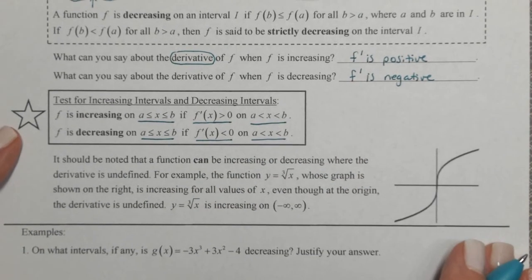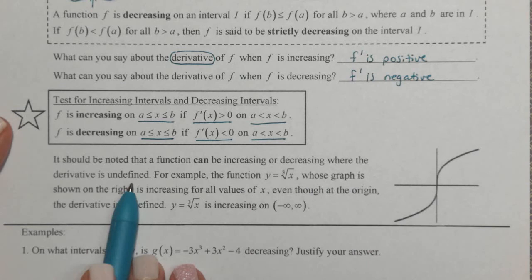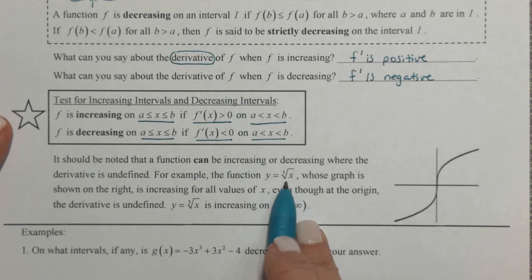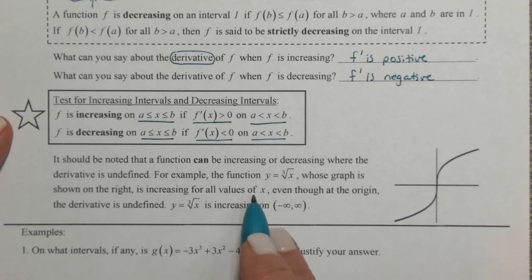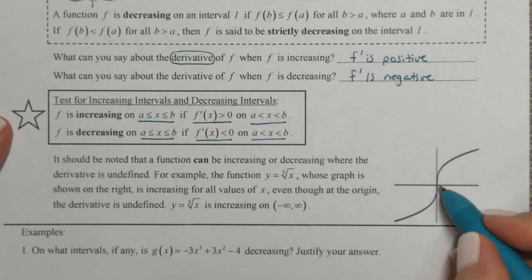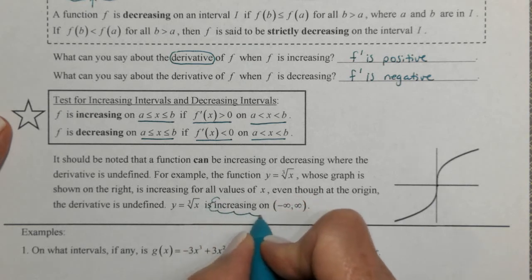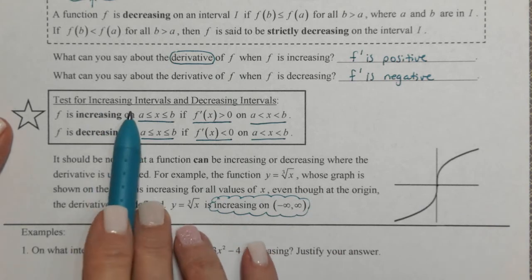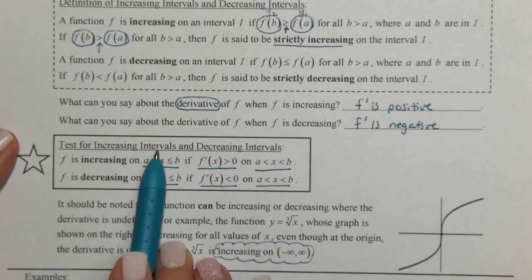It should be noted that a function can be increasing or decreasing where the derivative is undefined. For example, this is the graph of the cube root of x. This curve is increasing for all values of x, even though at the origin the derivative is undefined. We would still say that this function is increasing for all values of x. So this test is convenient, but it does not override the definition.